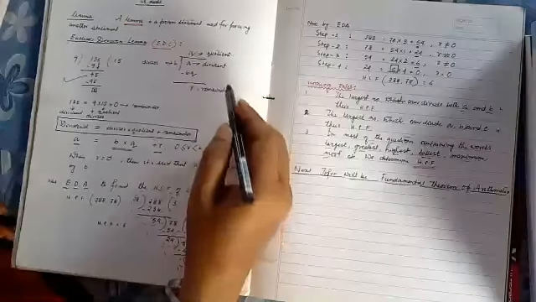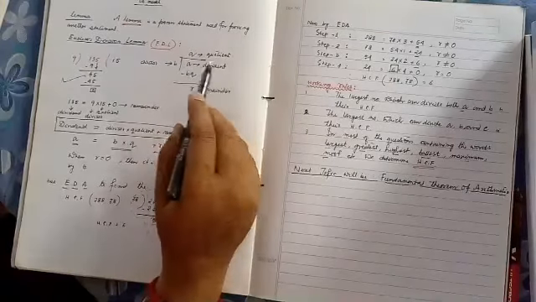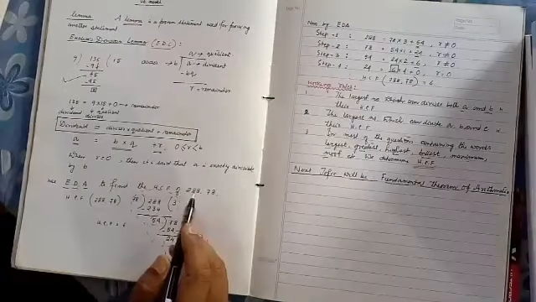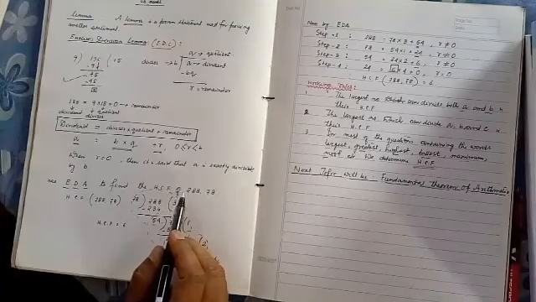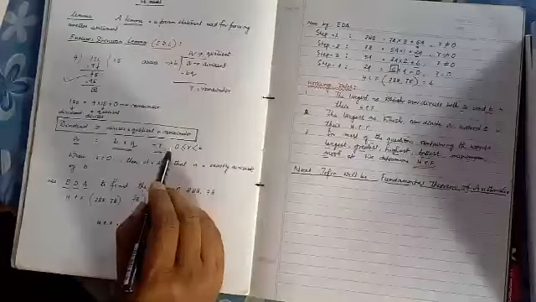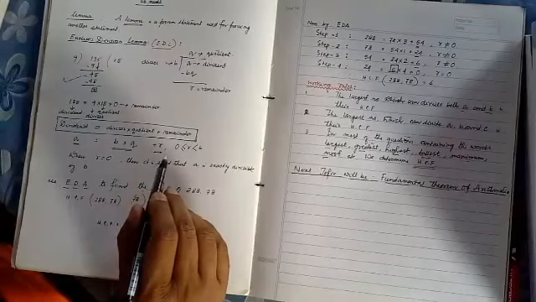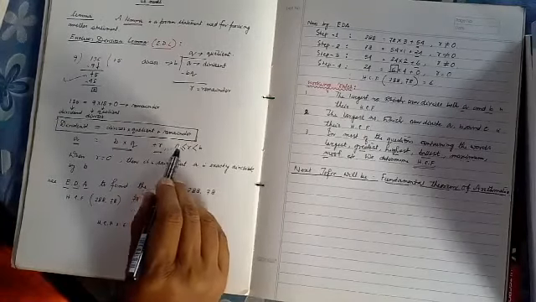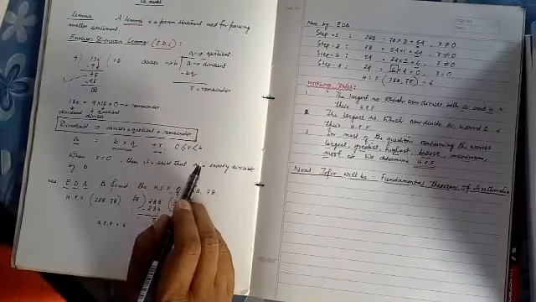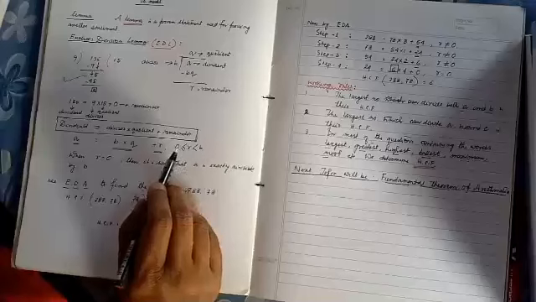Now we have seen that whenever dividend A is divided by the divisor B, the quotient is Q and remainder is R. Therefore, we can write A is equal to BQ plus R, where R is the remainder and the value of R will be 0 less than or equal to R less than B. R can be 0, but R cannot be equal to B, it is always less than B.